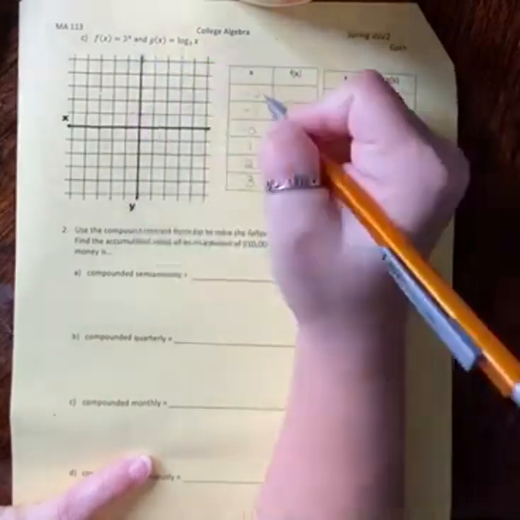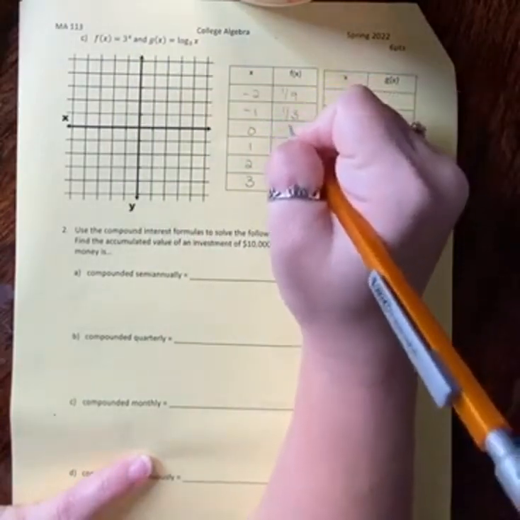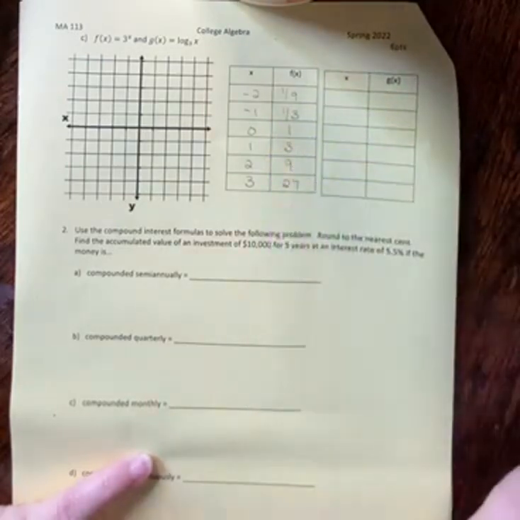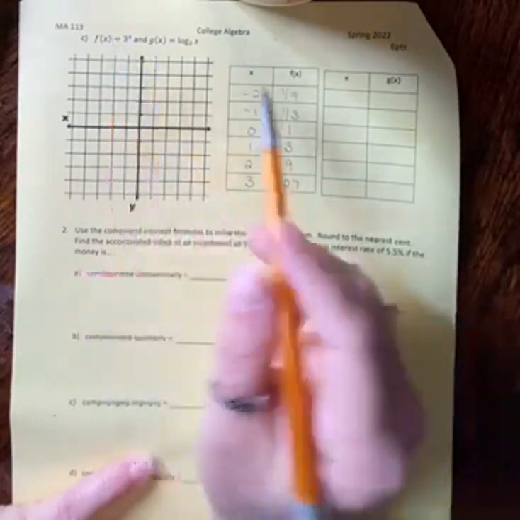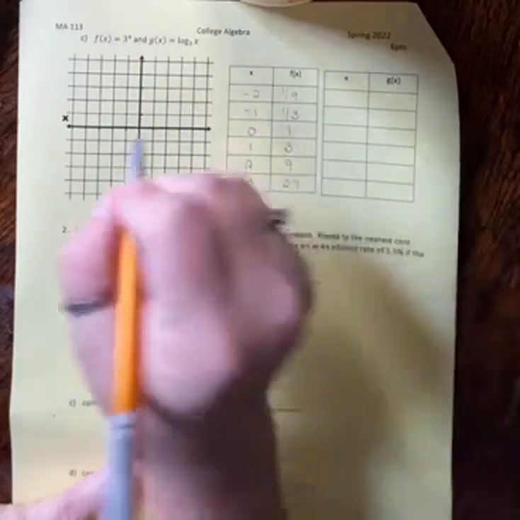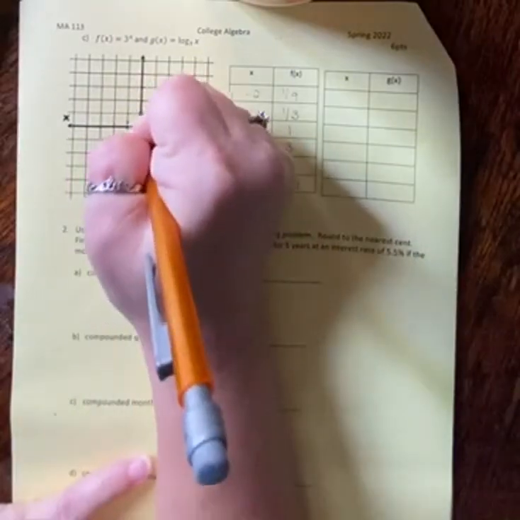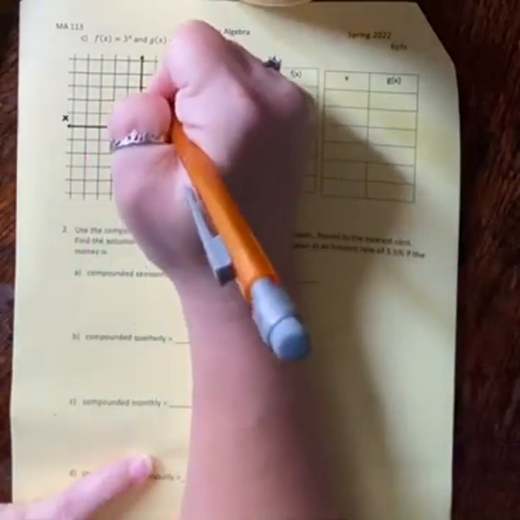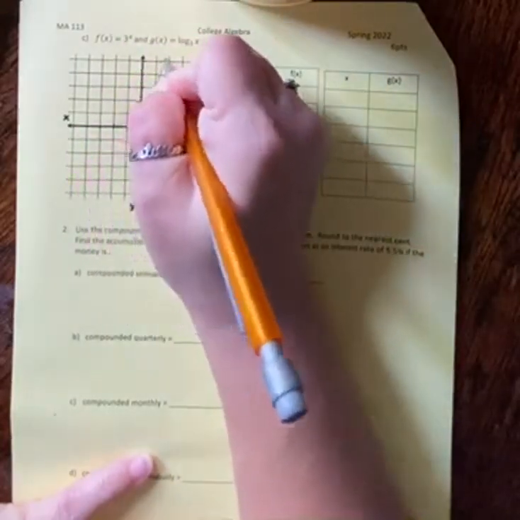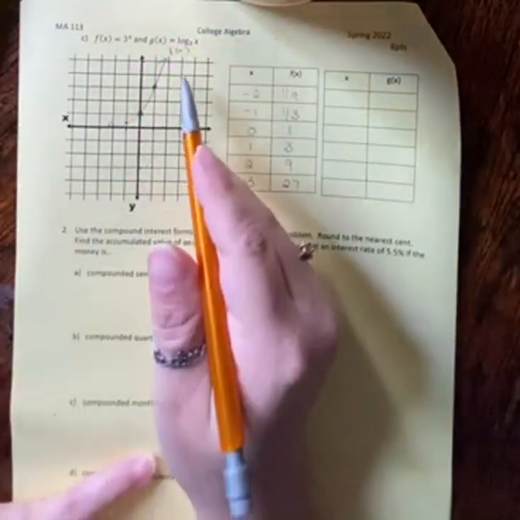So 3 to the -2 is going to become 1/9, 1/3, 1, 3, 9, and 27. So I'm going to go ahead and graph my f of x since I have my t-chart done, and then we'll talk about how to do the t-chart for log base 3 of x. So at -2, I'm at a 9th, I'm at a 3rd, I'm at 1, and 1, 2, 3. Obviously, I don't want to do a 9th or a 27, so I will just draw those. So there's your f of x, there's your exponential.